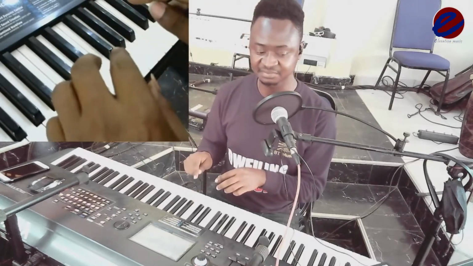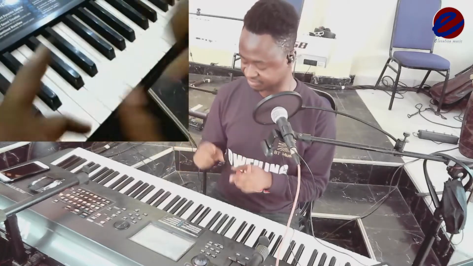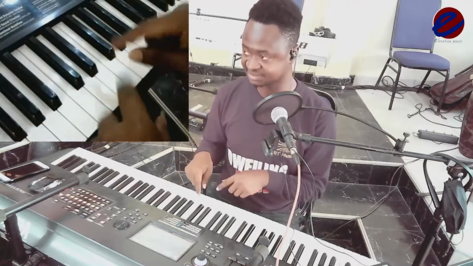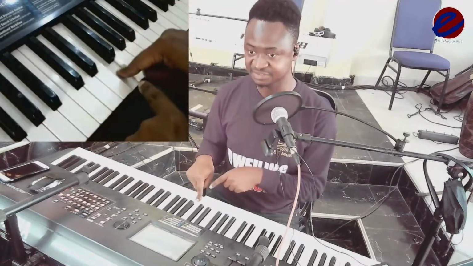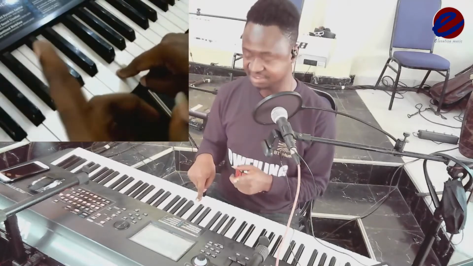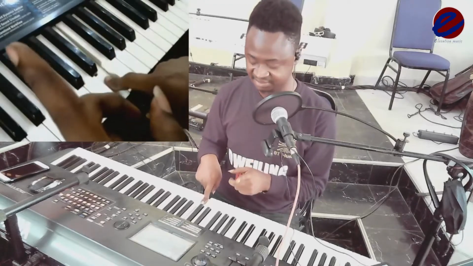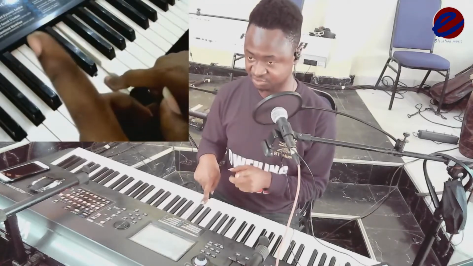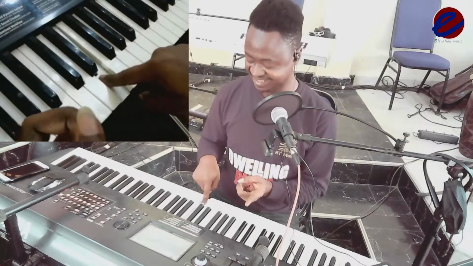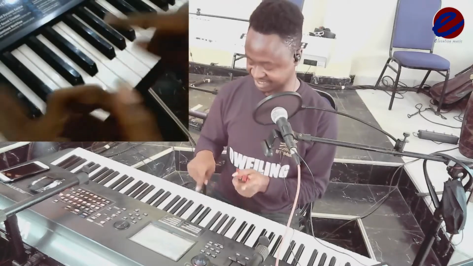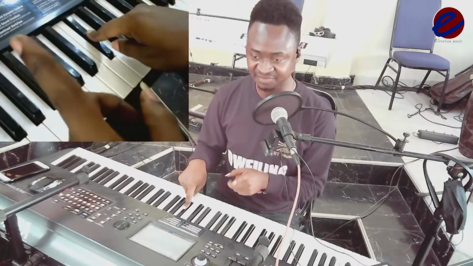All right, now let me come to the flat. Flat is the opposite of sharp, and flat simply means a step backwards. So if you're on this key and you are making a flat movement, you move from this key to the nearest key. So from this key backwards is a flat movement, and from this key moving forward is a sharp movement.